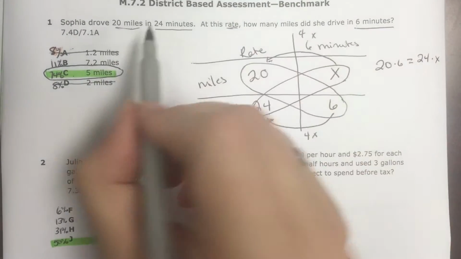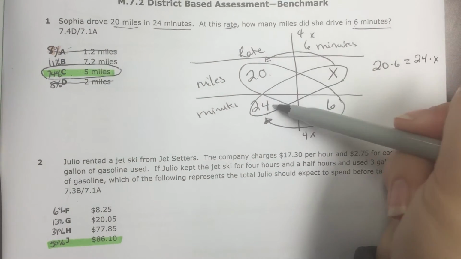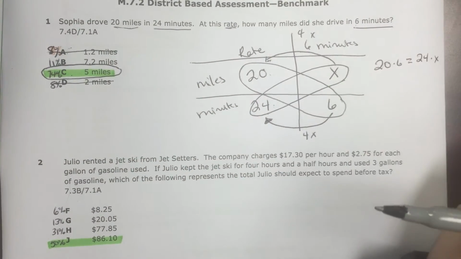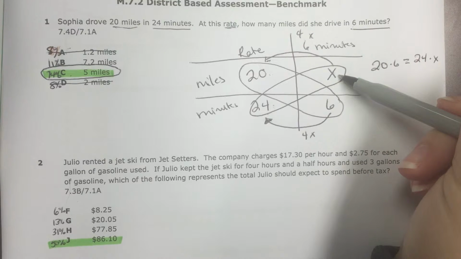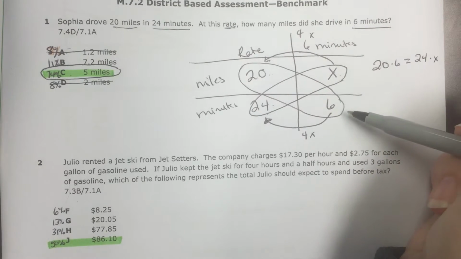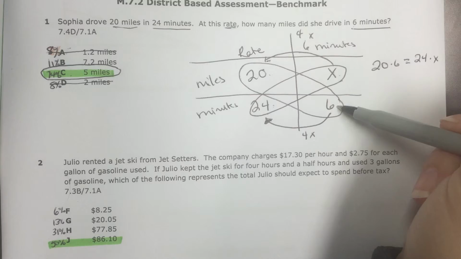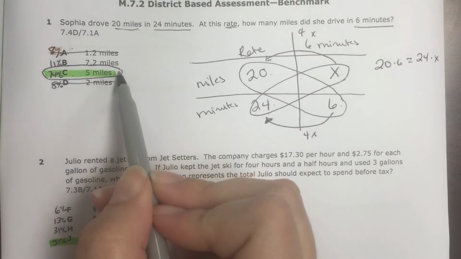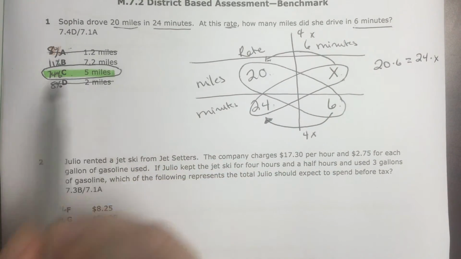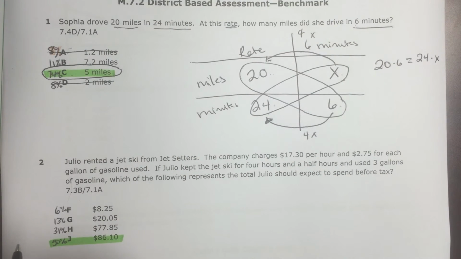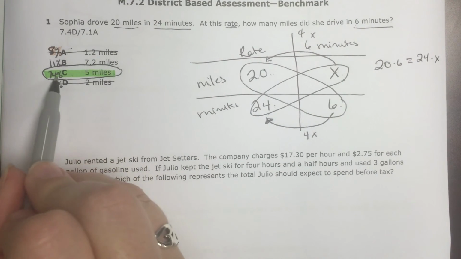From that point, if we look at 20 and 24, well, 24 is actually bigger than 20. So whatever number is on top here is going to also have to be smaller than this number here. The only answer choice we're left with that's smaller than 6 is 5. So without doing any math at all, we could have actually narrowed our answer down to C.